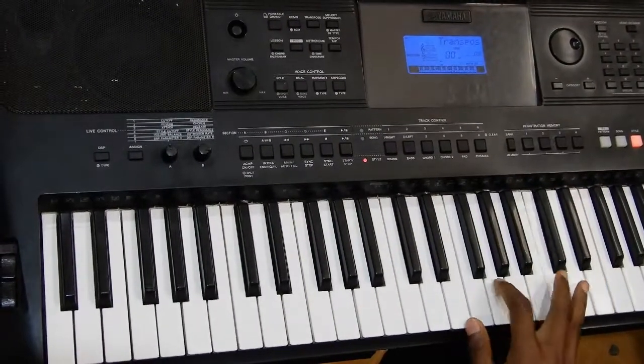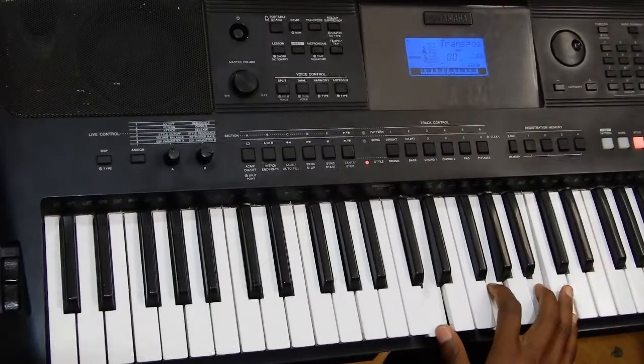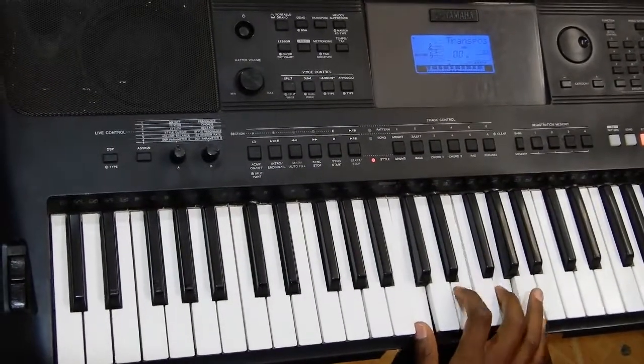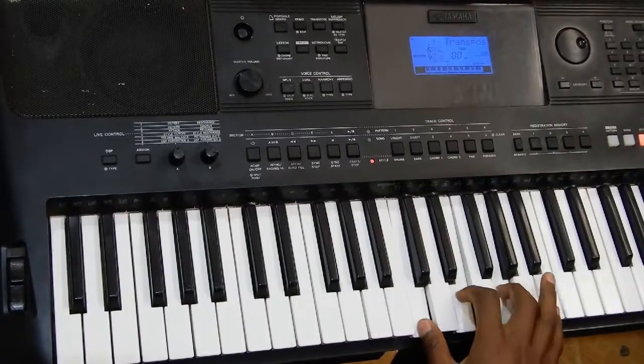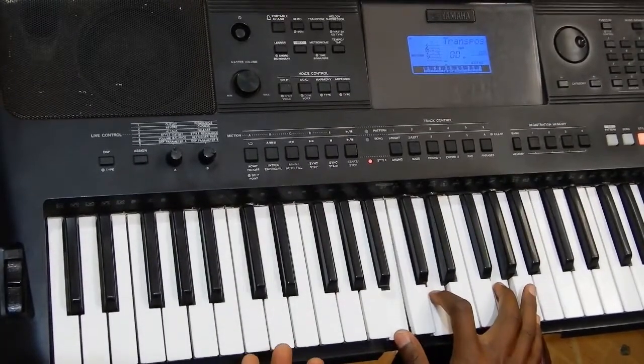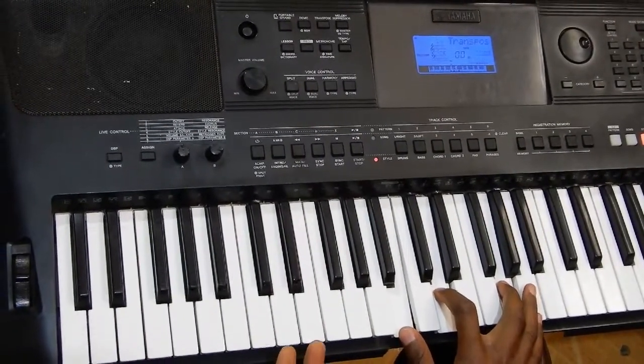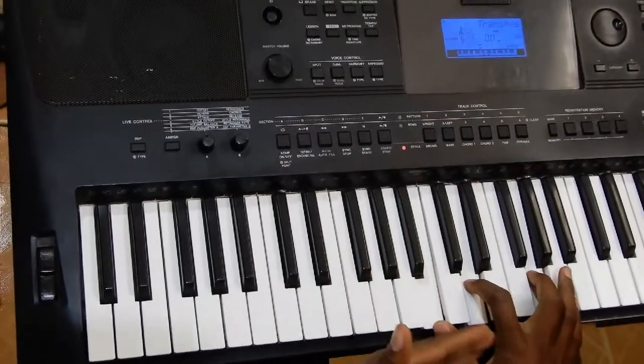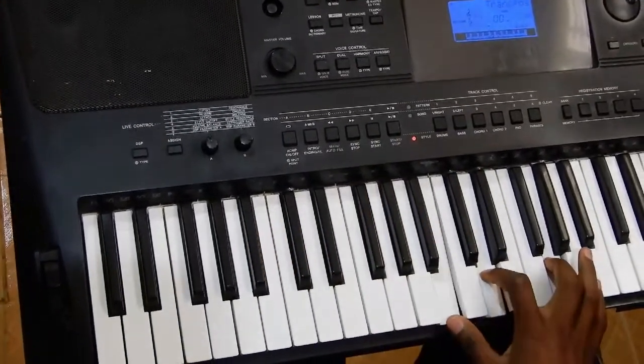Number 1, 4, 1, 5. Even if you use the major here, 4 as inversion, 1 as major, 5 as inversion. I hope you're getting the way we are moving.